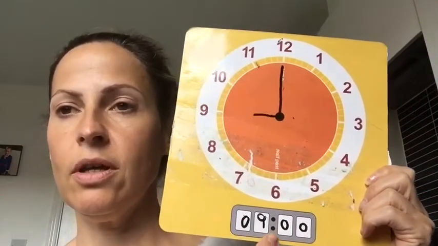And if your adult at home wants to give you some more problems to see if you can work out from the analogue clock to the digital clock, feel free to do that as an extra wee challenge.